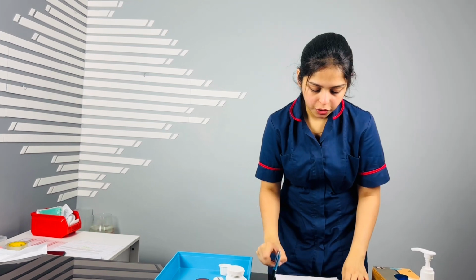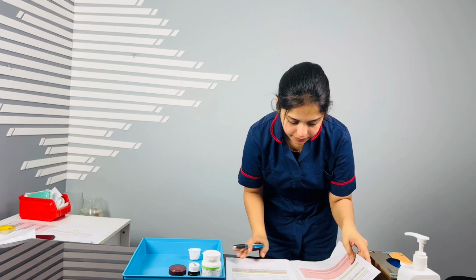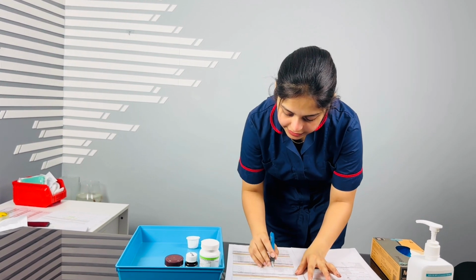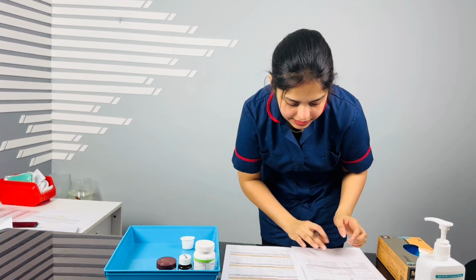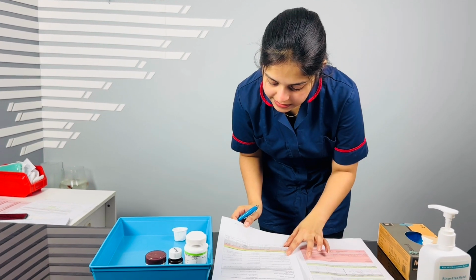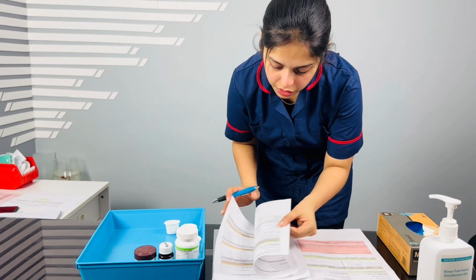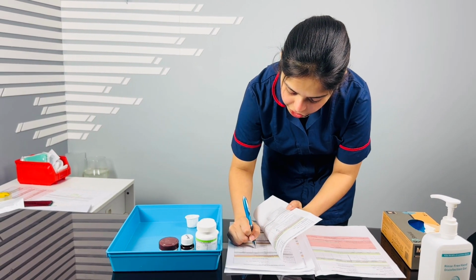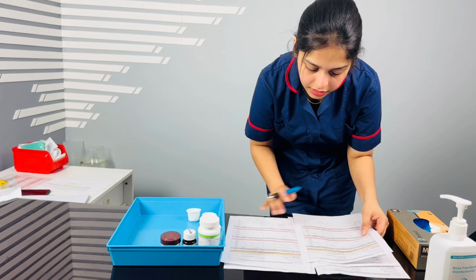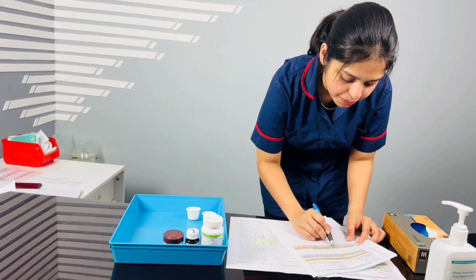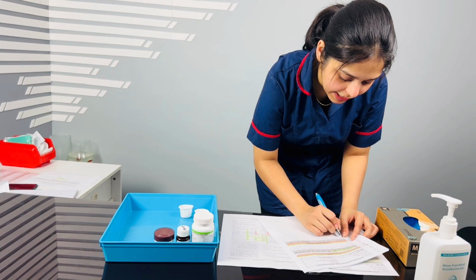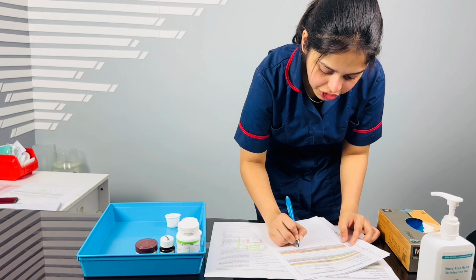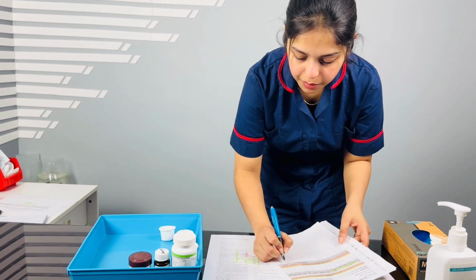Okay, so now we are documenting. So first of all, you didn't give amoxicillin, which is due now, because the patient is allergic. So in the last page, here you will be putting the code 10 and signing, and then you will be going back, and here you have the space for omitted doses of medication. So put the date, time, name of the drug, dose, route, instructions, and reason for omission. Yeah, so put your signature.